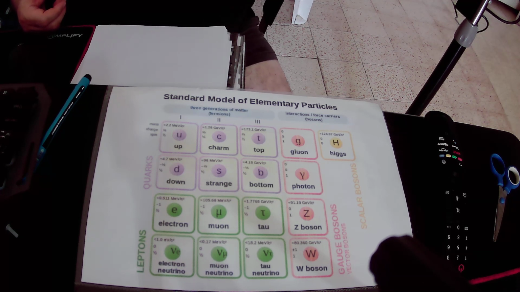And the atom itself, the basic building block of matter, consists of electrons that rotate around the center of the atom, and in the center of the atom we have the nucleus that consists of protons and neutrons.